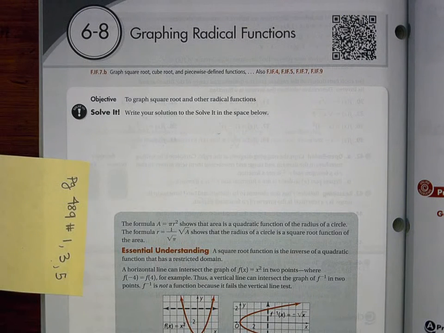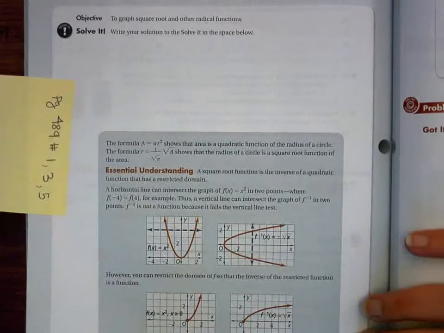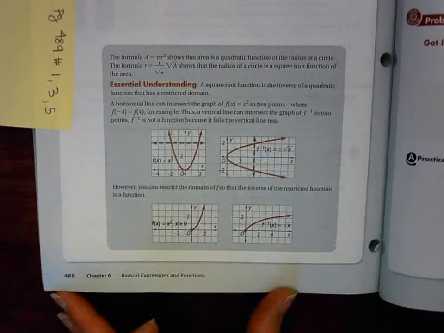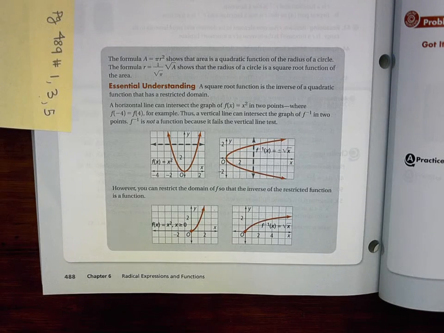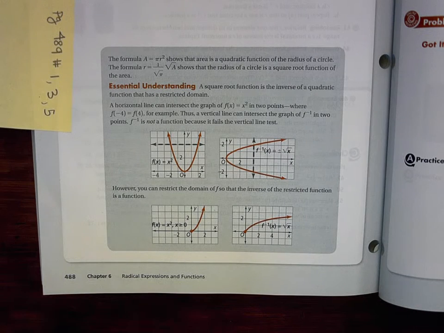So one of the things that is in this lesson that we're not going to do is graphing cube roots. We're just going to be doing graphing the square roots. We haven't done any of the cube roots, so we're just going to be doing the square roots. If you take a look at the essential understanding down here, part of this involves inverse functions, which is a piece that we're skipping and going back to. So just kind of a general idea.